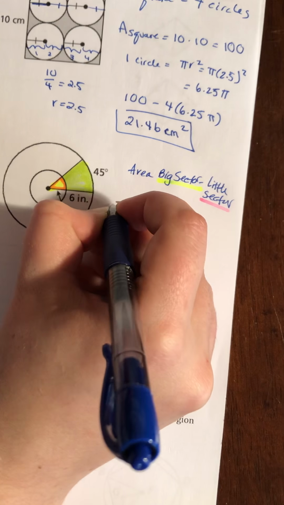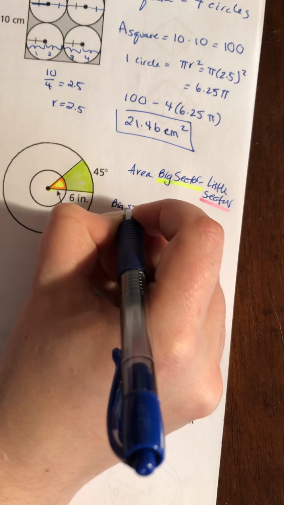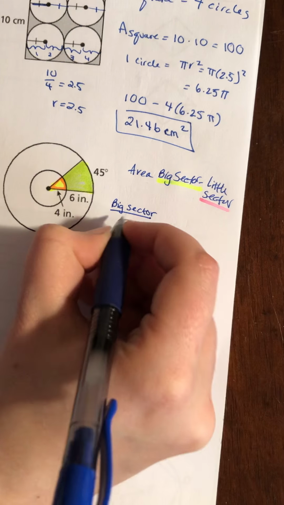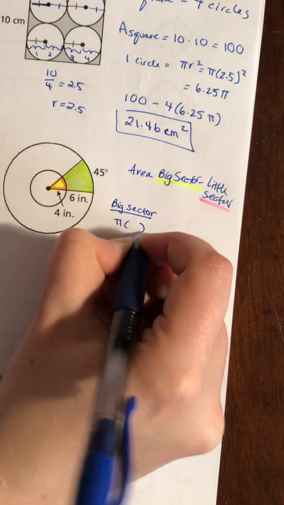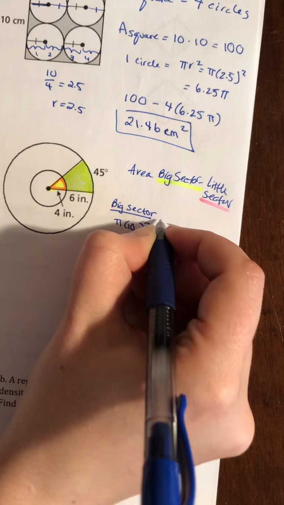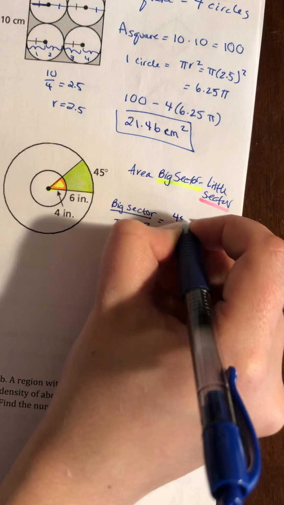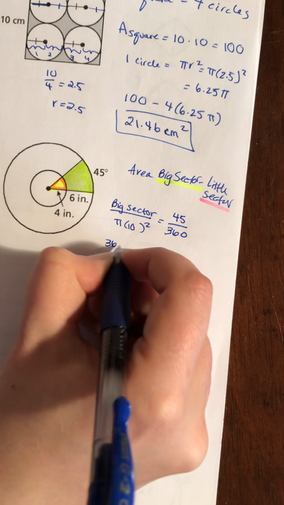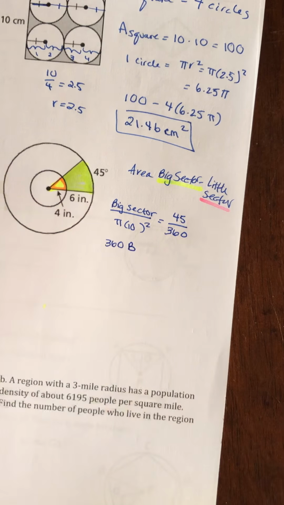So I want to find this whole thing, this big sector, and I want to subtract this little one here. So to find the big sector, it's over the area of the circle. So pi, what is the radius of this big one? Well, it'd be 4 plus 6 equals the measure of the angle over 360. I'm going to call it b.